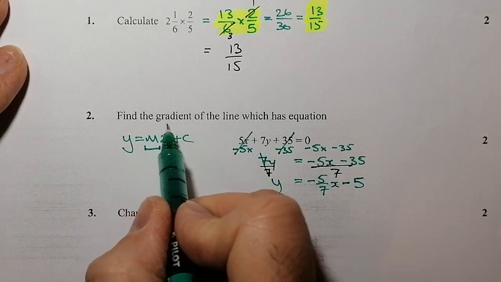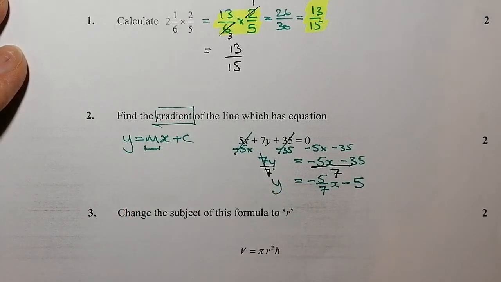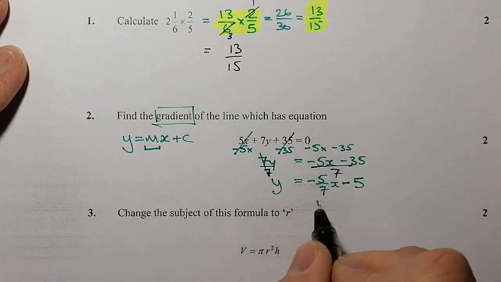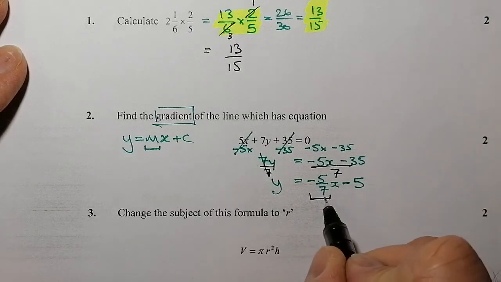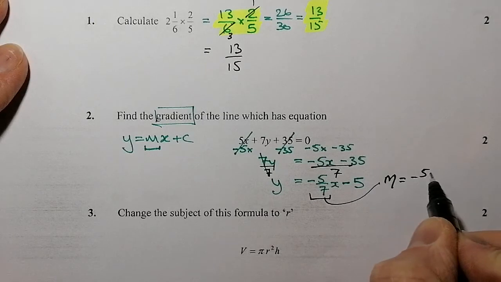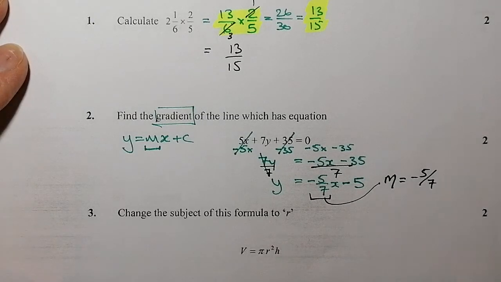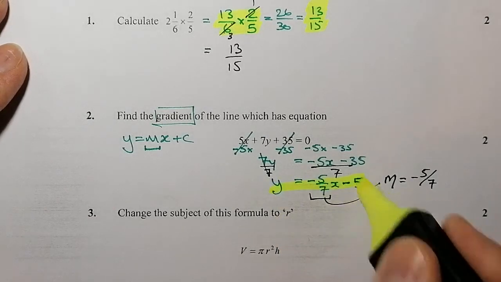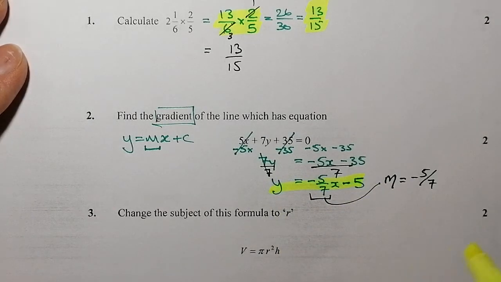So I've been asked to find out the gradient. To get the gradient from this, I'm just going to take this value that's here. From there, I'm going to say that the gradient is equal to negative 5 over 7. So 2 marks here: 1 mark for rearranging the equation to this point, and 1 mark for stating the gradient. So that's 2 marks that we're getting there.